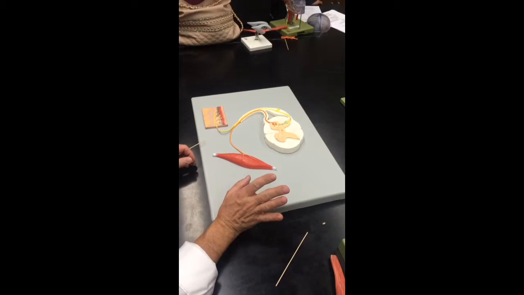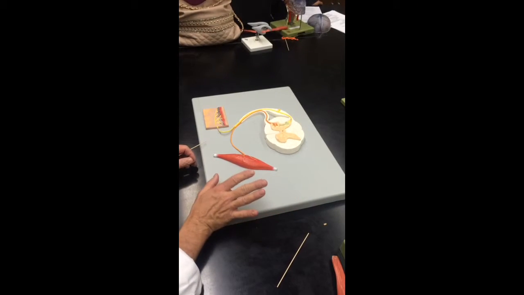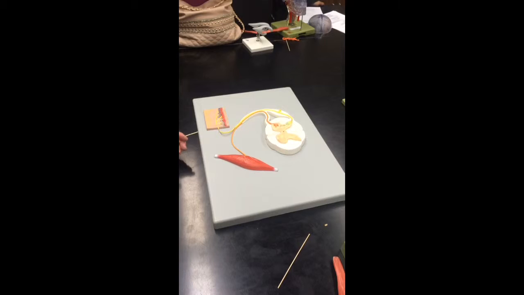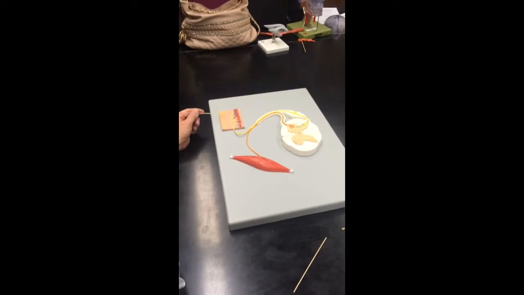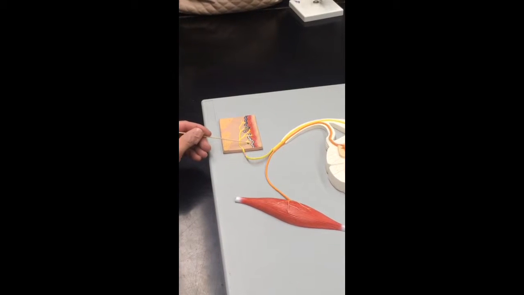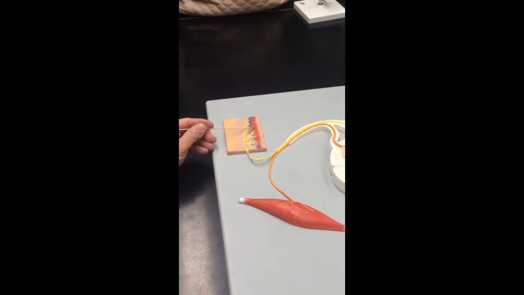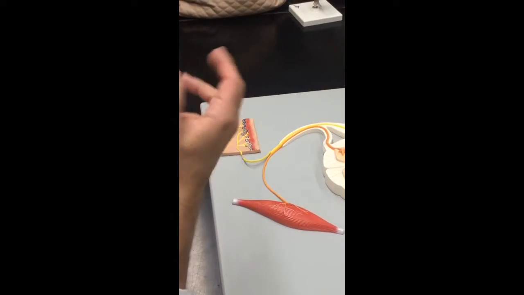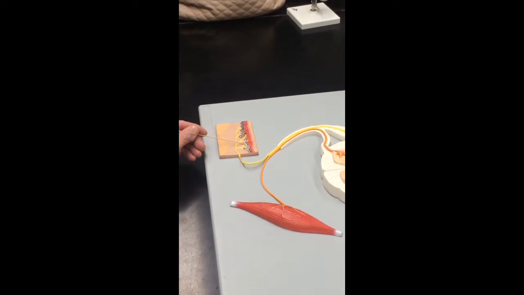Section of the reflex arc. There are 5 components of the reflex arc that I want you to know. So this is actually showing you a section of the skin. In the skin, we have these dendrites and little receptors here that are constantly monitoring what's happening in the skin. So this first component is called the receptors.